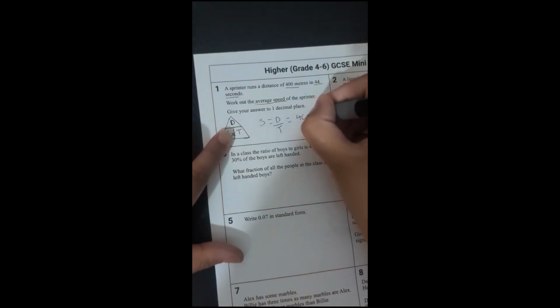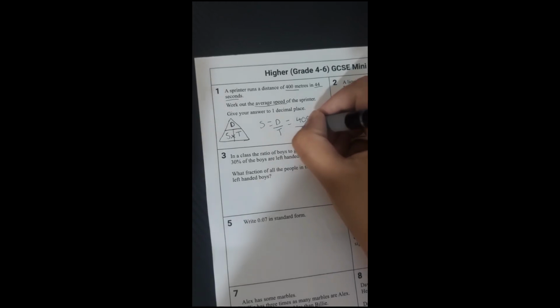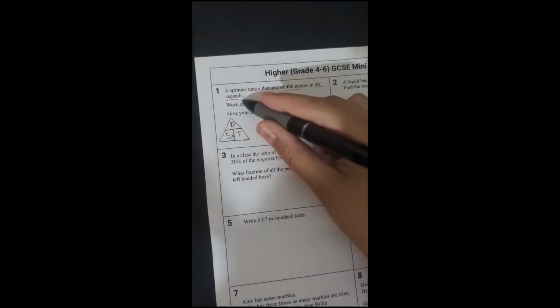We've got 400 meters for distance, and here in this question it's nice because it's not higher plus, where at grade 6 and beyond you might have to do some conversions in terms of your metric units. Here we don't have to convert anything because we've got seconds and meters, and all we're doing is dividing. So 400 divided by your 44 seconds, because it doesn't say give your answer in meters per hour or meters per minute, so I can leave it in seconds.